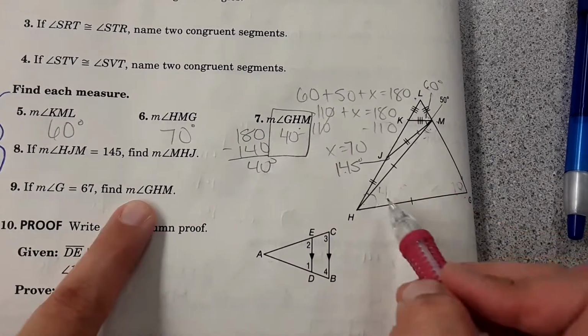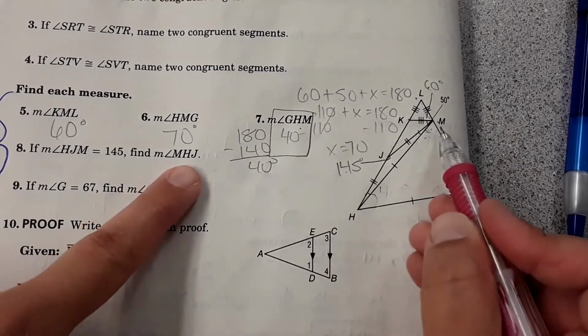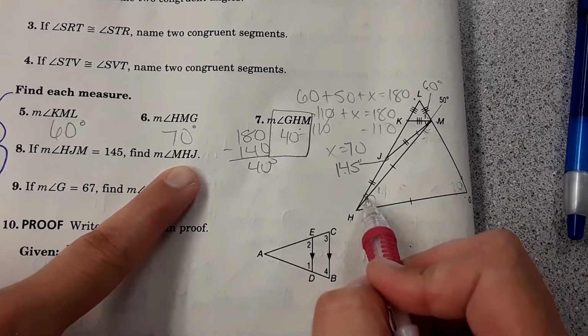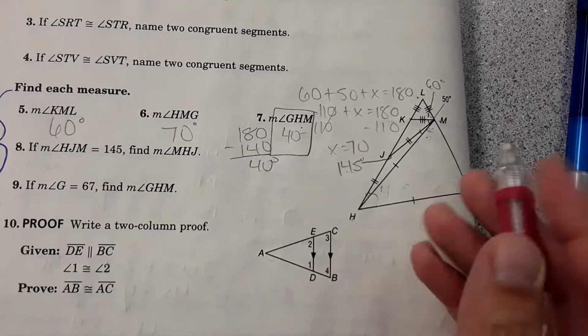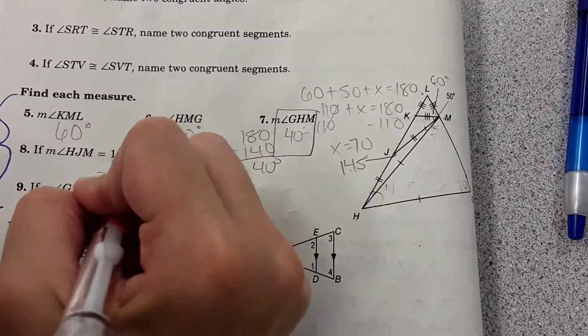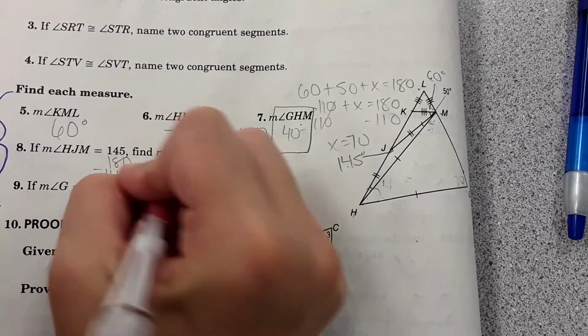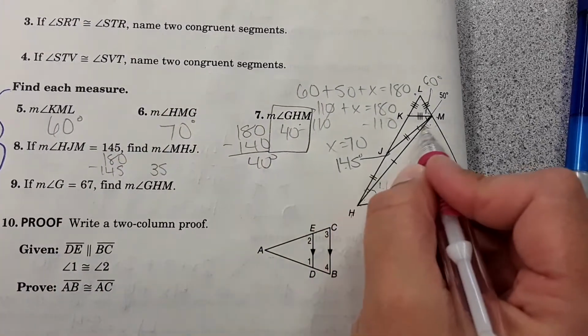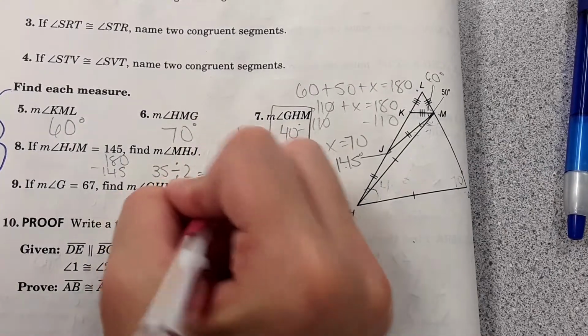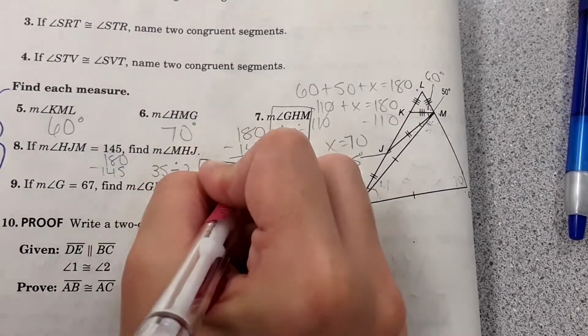It wants to know MHJ, this angle right here. Are you following me at this point or no? You lost. Okay. So you do 180 minus 145, and you'll get 35 degrees. And that has to be split evenly among those two angles, so 35 divided by 2 is 17.5 degrees.